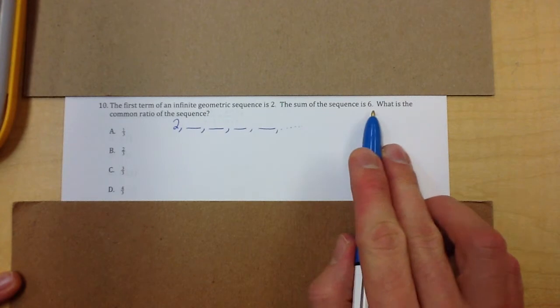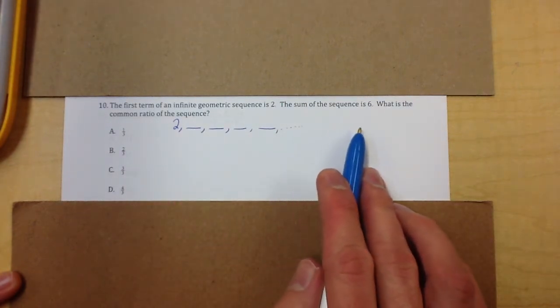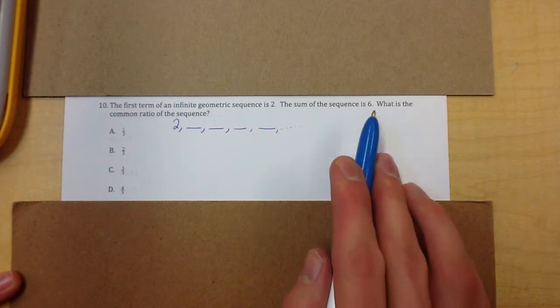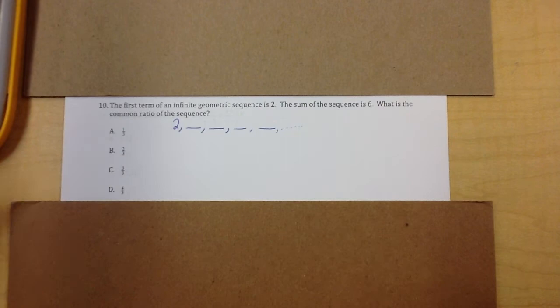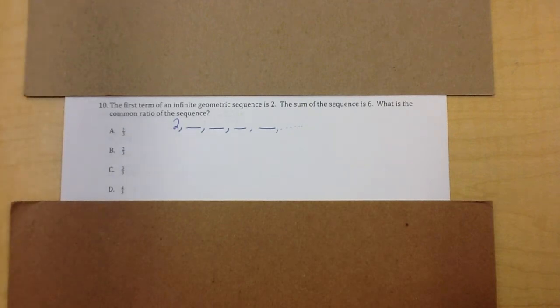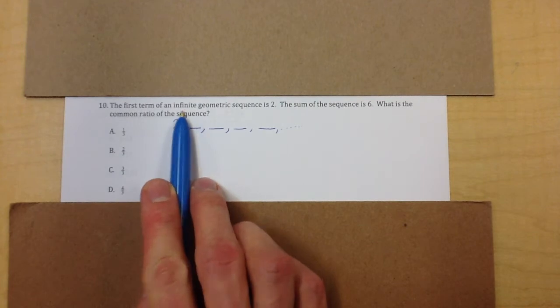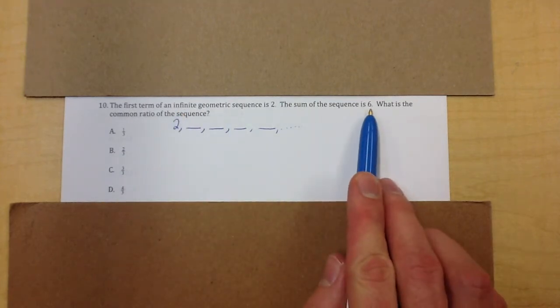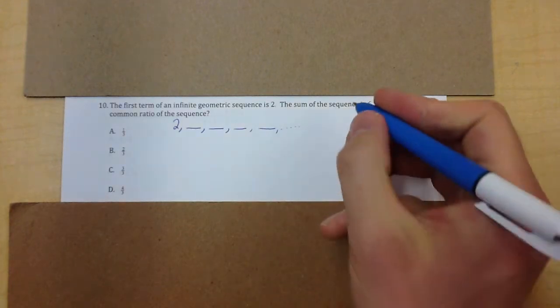The sum of the sequence is 6. If I was to add all of these together forever, I would get 6. Yes, that's possible. What is the common ratio of the sequence? Let's think about this in terms of things that were said in class. Because it is an infinite sequence and it has a sum, I do know something that's actually going to eliminate 2 choices right now.